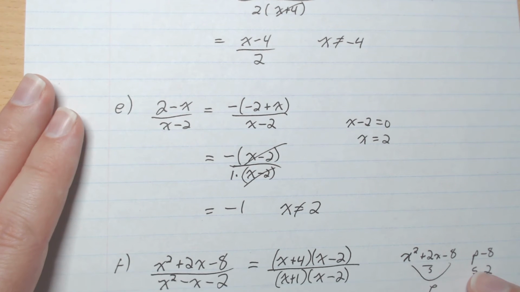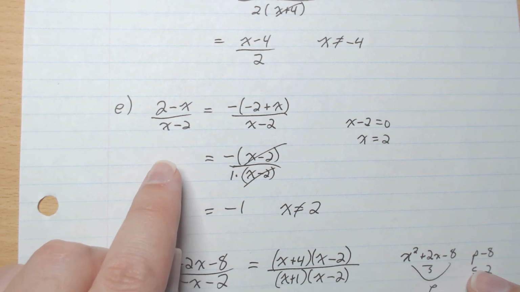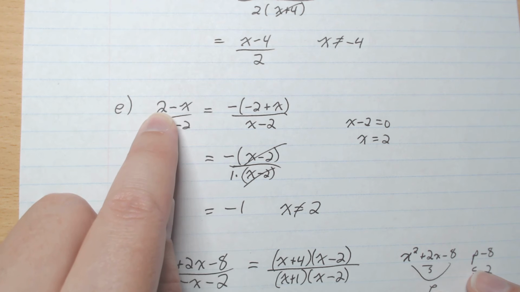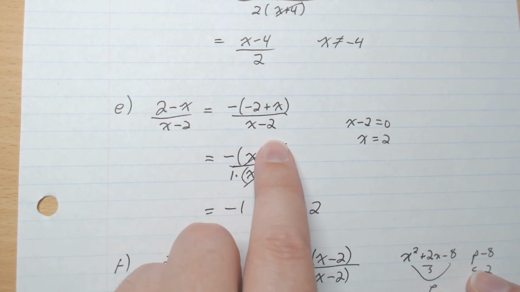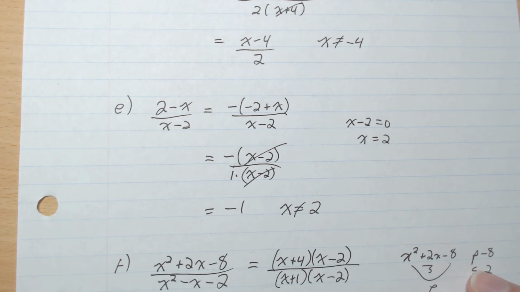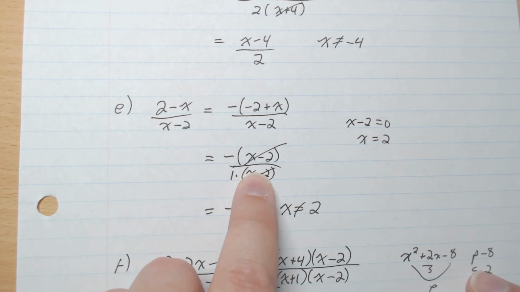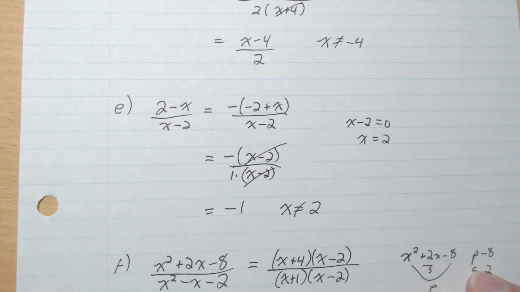E. We're going to factor out a negative from the top to rewrite it as x minus 2 over x minus 2. Right, and so x minus 2's cancel out. What's left is negative 1 over 1, which is negative 1. X cannot be 2 because that would give 0.